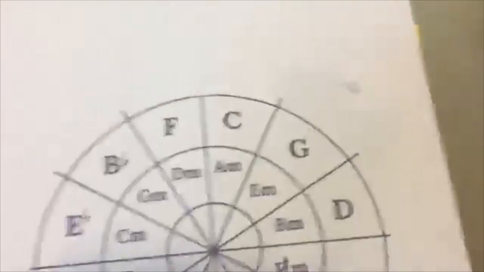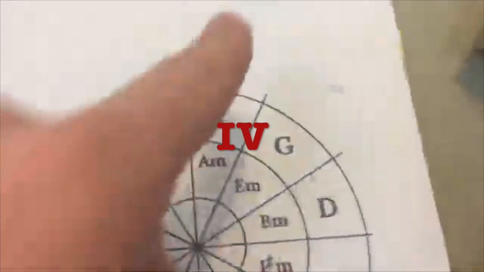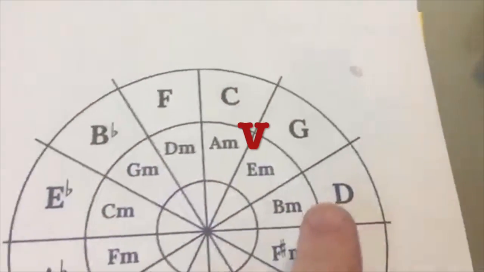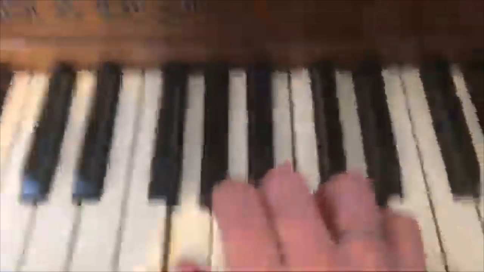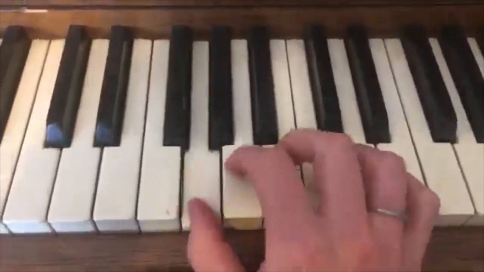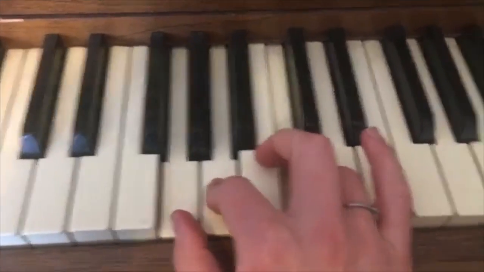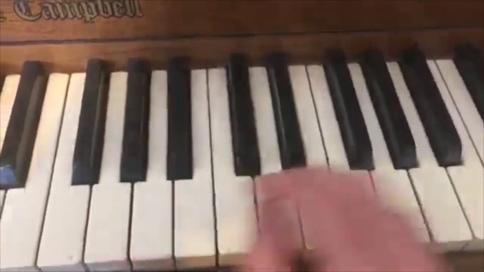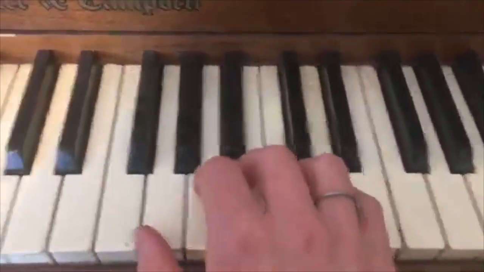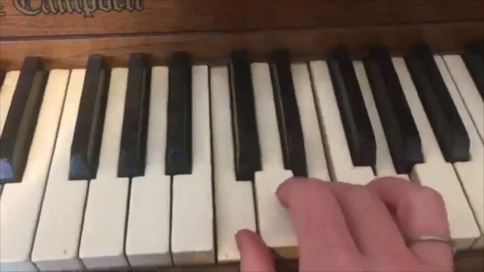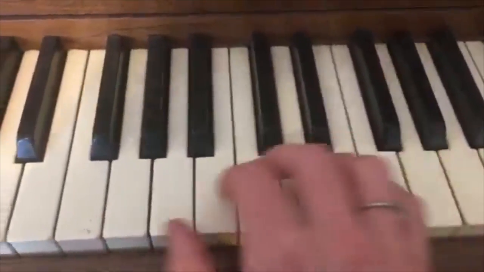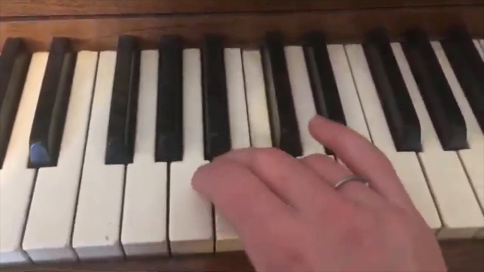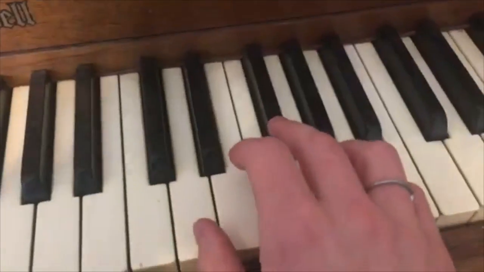So if we picked G as our 1 chord, then our 4 chord would become C, and our 5 chord would become D. Let's look at that on the piano. Here's G, our 1 chord. Our 4 chord, 1, 2, 3, 4, becomes C, C major. 1 chord, 4 chord, G major, C major. Our 5 chord is D major.